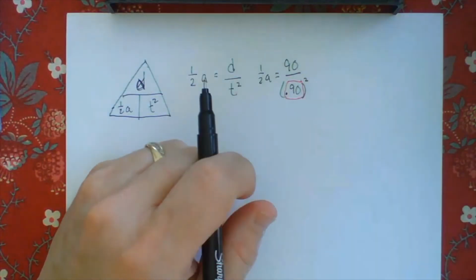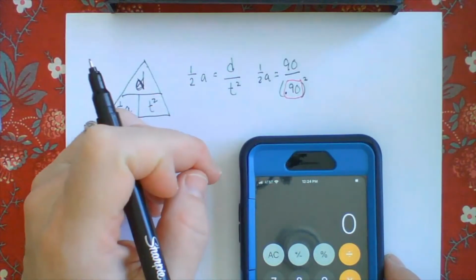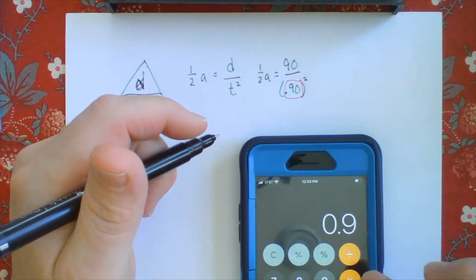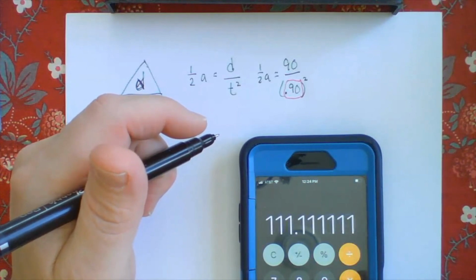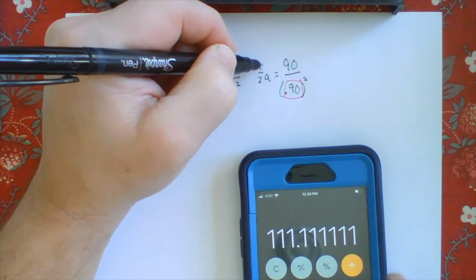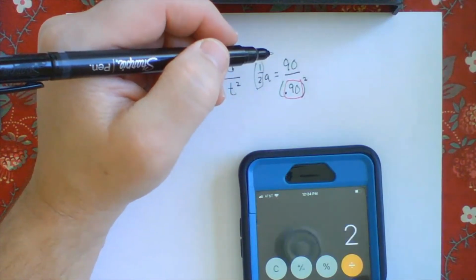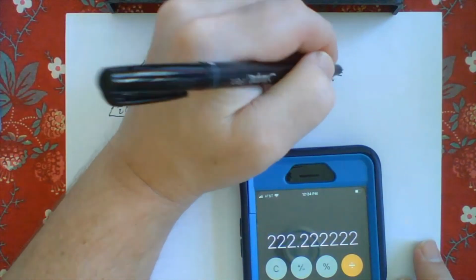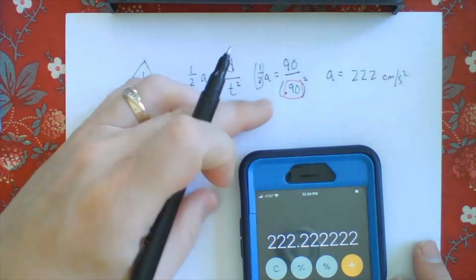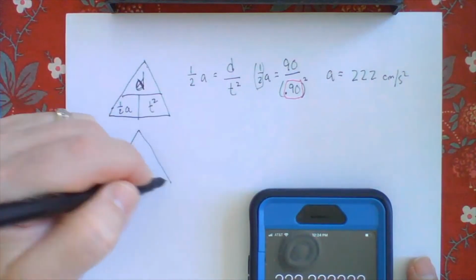So now when I go through to do my calculation, I'm going to grab my calculator here. Okay, I'm going to take my 90, I'm going to divide it by my 0.9, and I'm going to divide it by 0.9 again to get that square thing. Now that's going to give me what half my acceleration is. So I need to get rid of this half, so I'm going to times it by 2. So my acceleration comes out to be 222 centimeters per second squared. So that's how you go through and figure out your acceleration. Now once you go through that, you want to get your velocity.